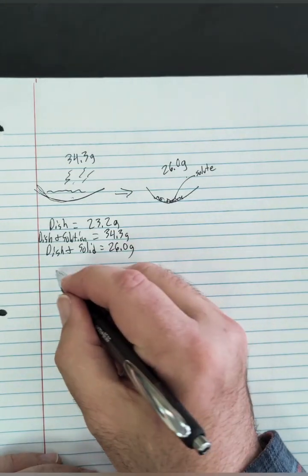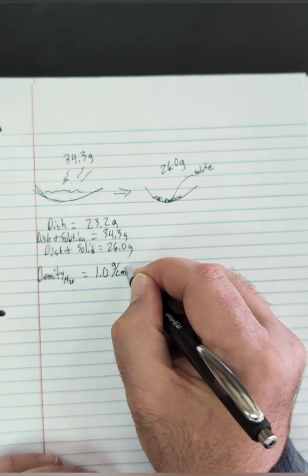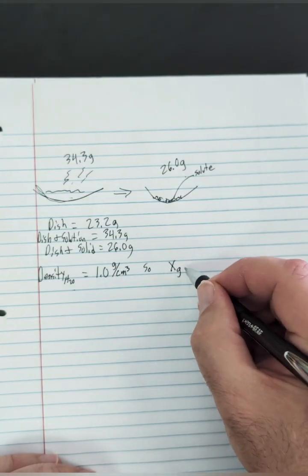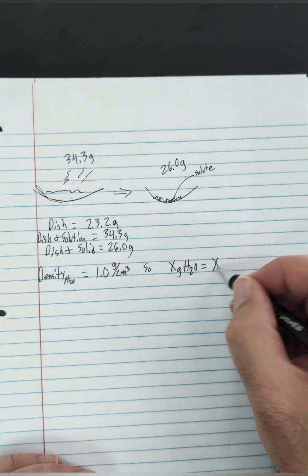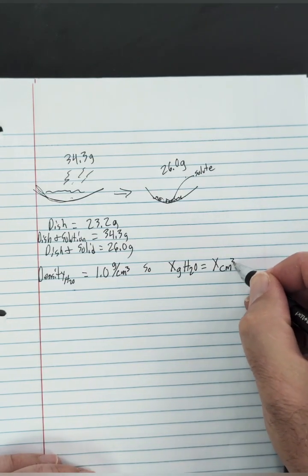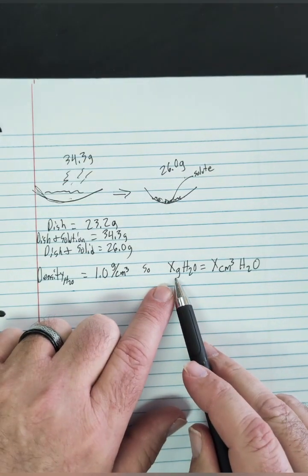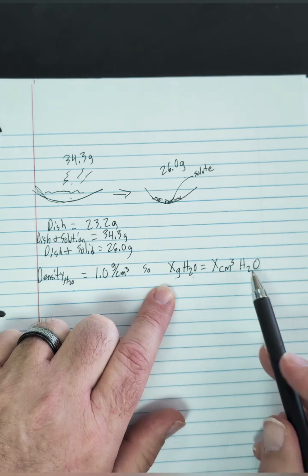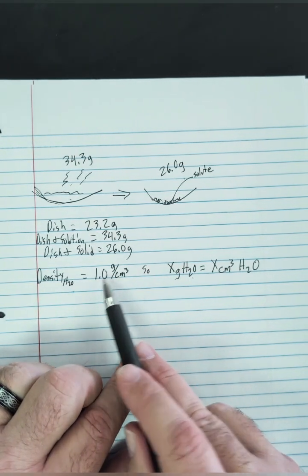And we know density of water is equal to 1.0 grams per cubic centimeter. So we know that the grams of H2O is equal to the volume of H2O. So if we have 5 grams of H2O, then we have 5 cubic centimeters of H2O because it's a 1-to-1 ratio.